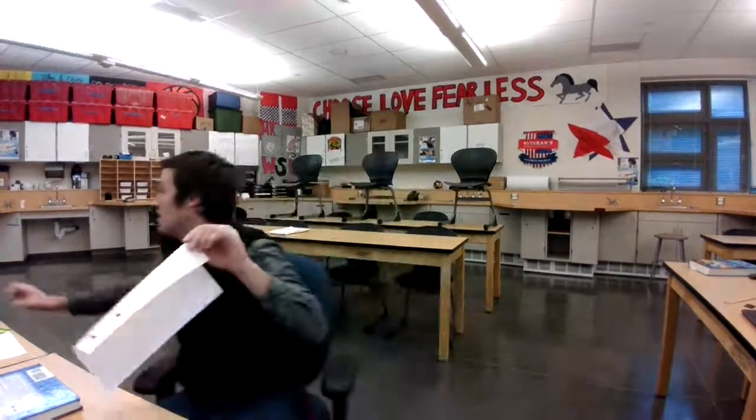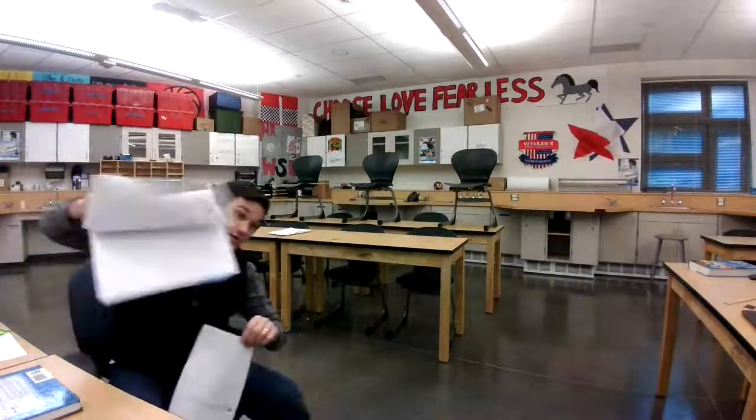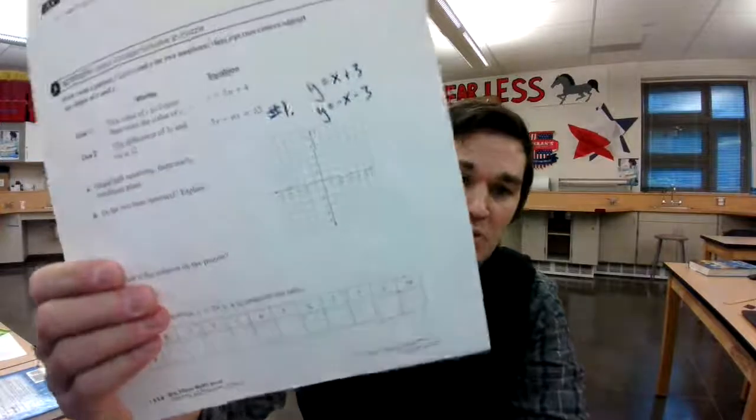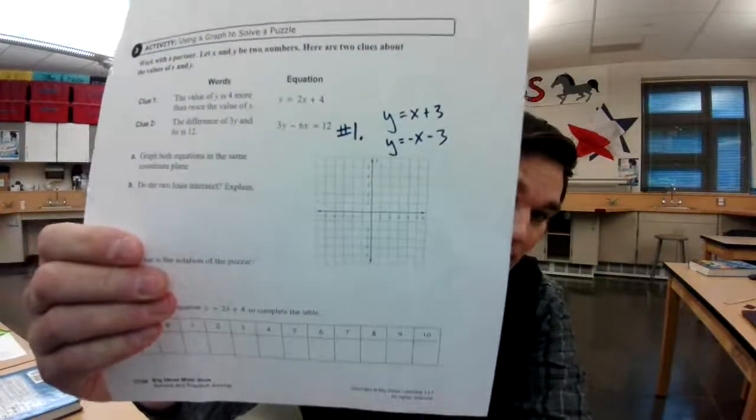You got to use the graphing method, which, by the way, if you don't have graph paper, then what you ought to do is flip to page 114 in your math workbook that you have. Flip to page 114. I just ripped it out. It looks like this. There's a blank coordinate plane there that you can use.